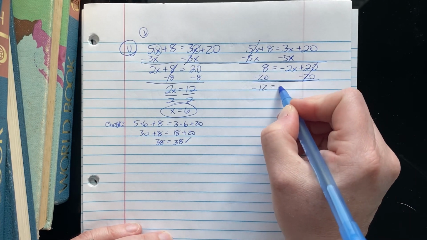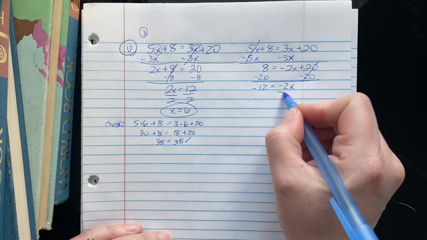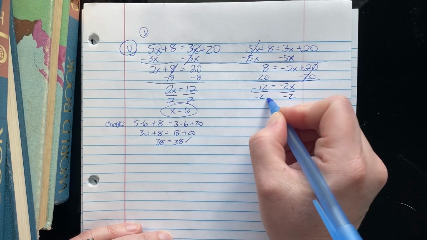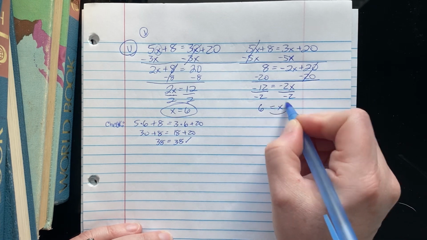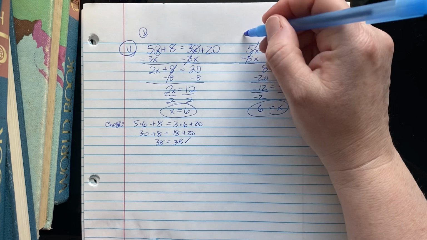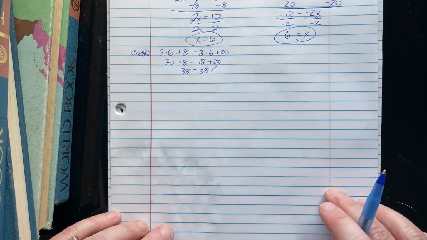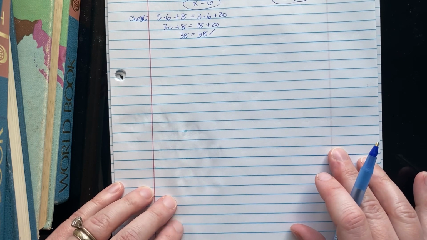Negative 12 equals negative 2x. Now notice, when I divide by that negative coefficient, I'm going to get 6 equals x. Same answer. I don't have to check it again, we already did. That's the second way that you could solve it. So many students really like starting with the constants. That's just personal preference, and I don't care if you start that way.